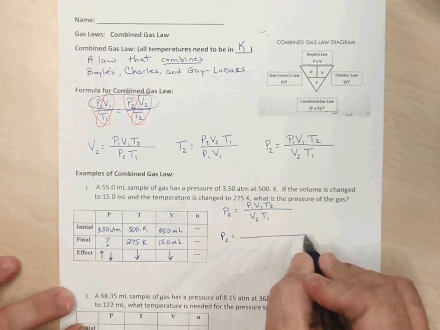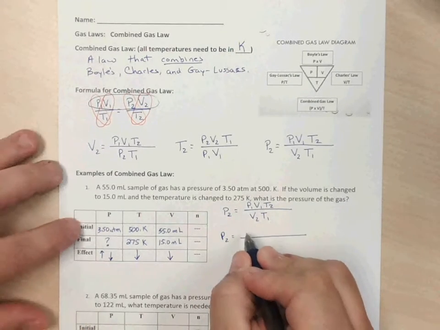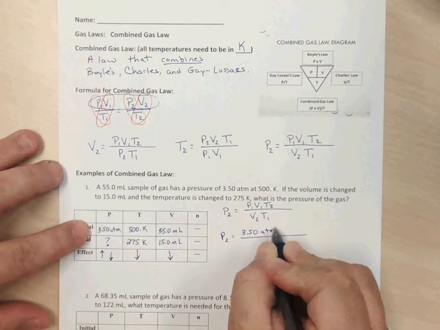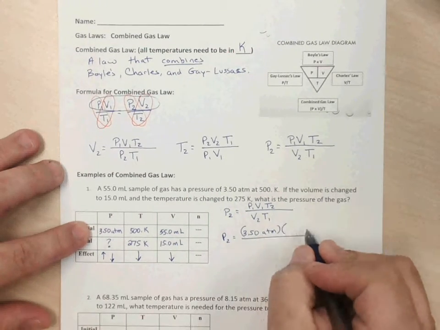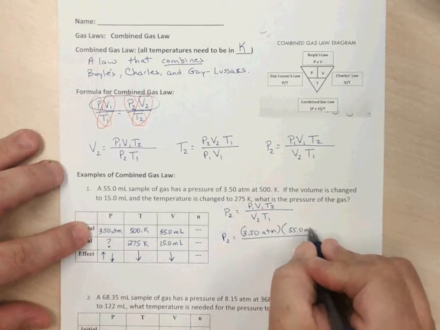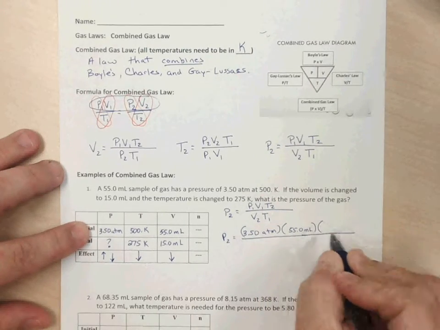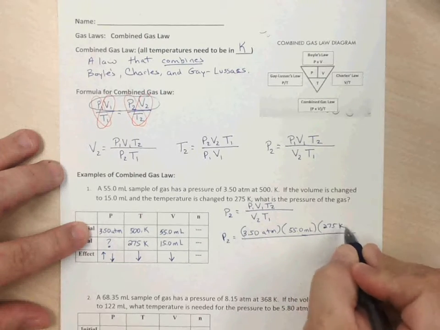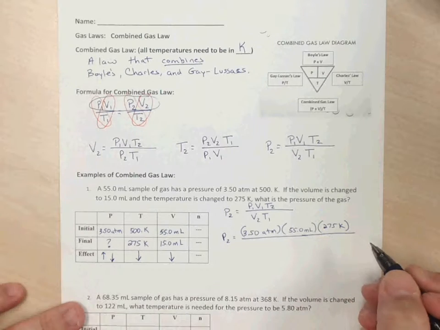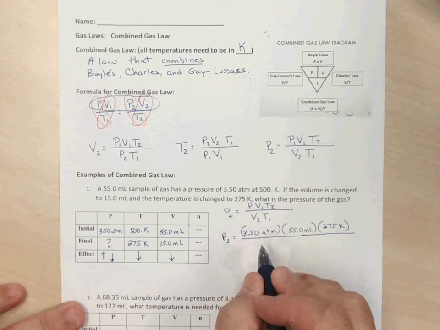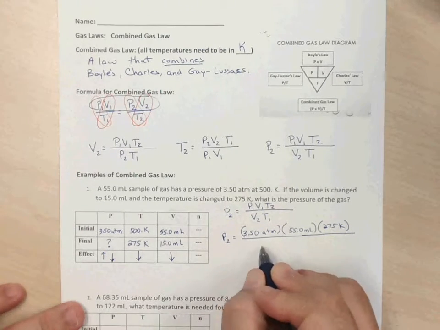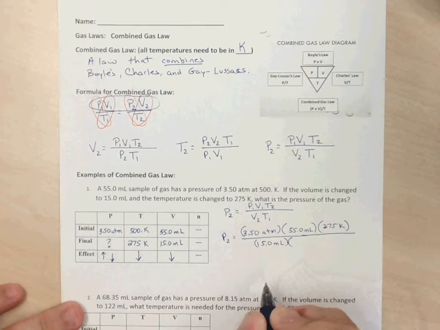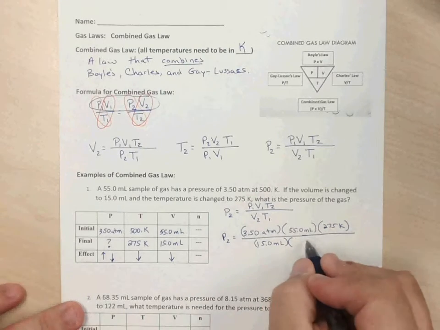P2 equals my P1, which is 3.50 atmospheres, times the 55 milliliters, times my temperature 2, which is 275 K. And that's going to be over my final volume, which is 15 milliliters, times my original temperature, 500 Kelvin.